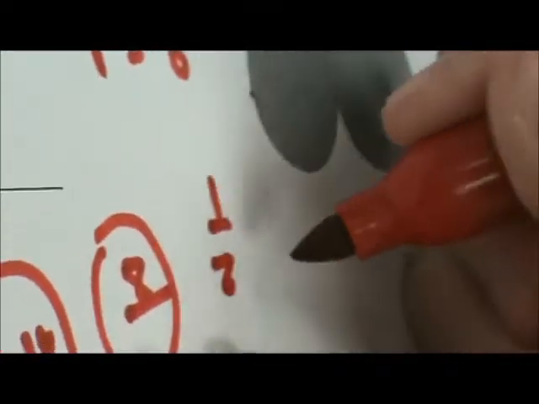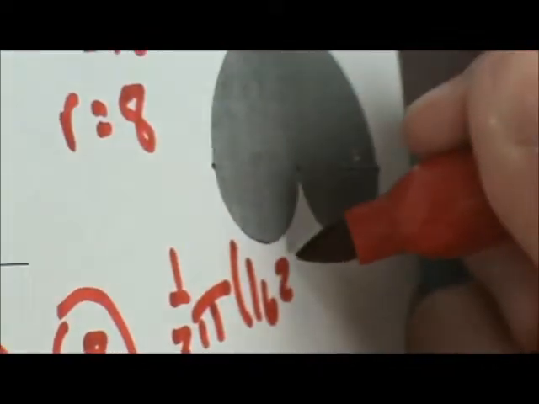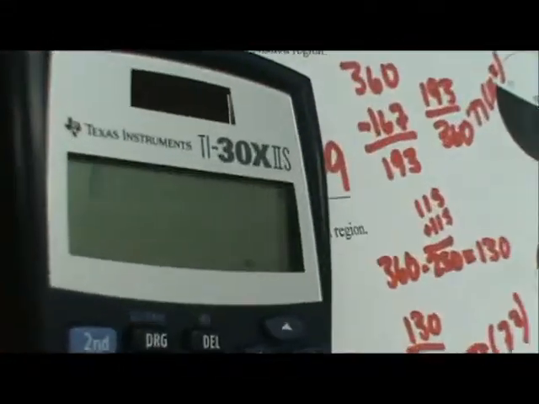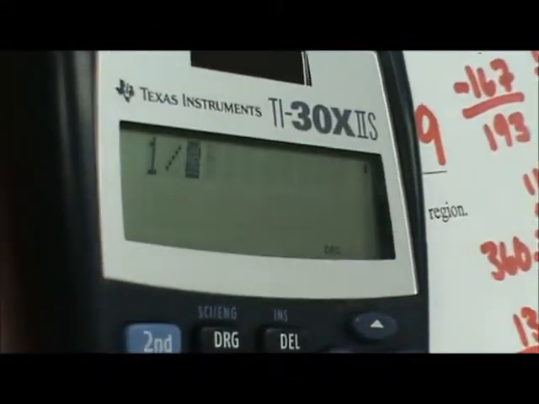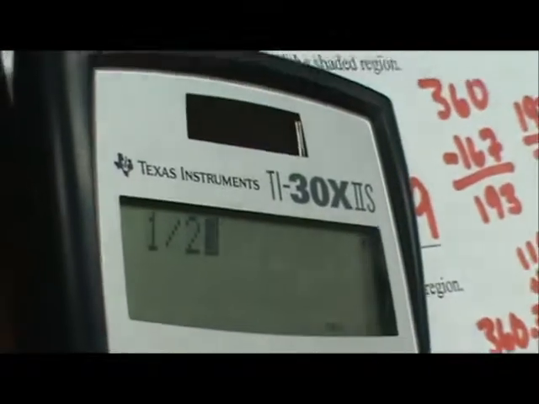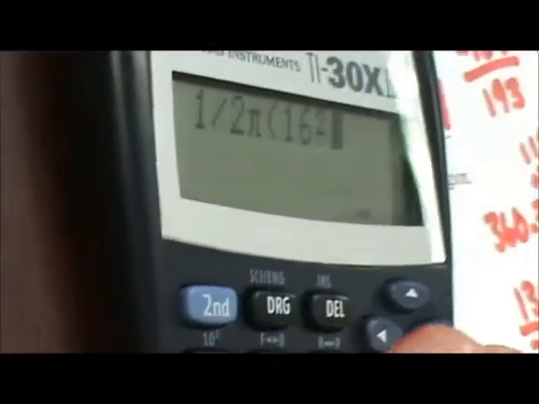So we're going to have two different equations and add them. So we're going to take a half times pi times the radius squared, which is 16 squared. And the reason why we're doing half is because it's a half circle. Then we're going to plus that times pi times the radius 8 squared. And then let's just plug that into our blue calculator. Then we have our answer. So we're just doing the first part now, and then we're going to add the second part. And that's going to give us our final answer.